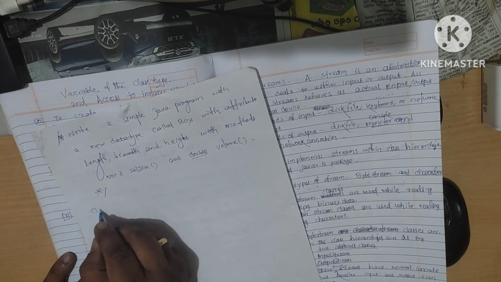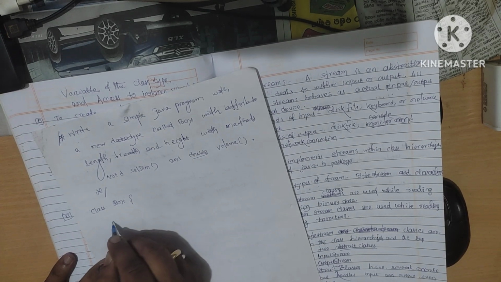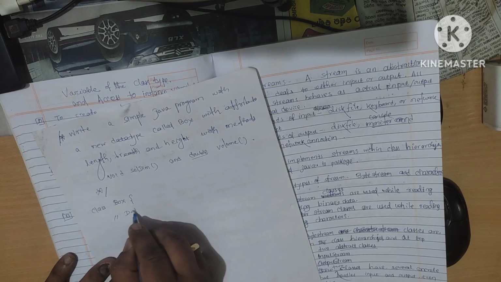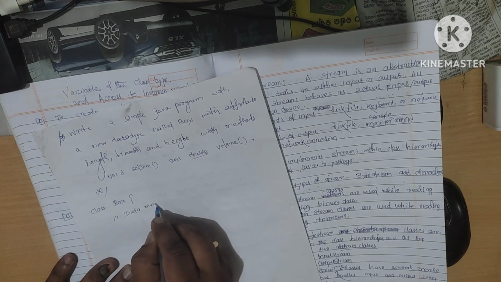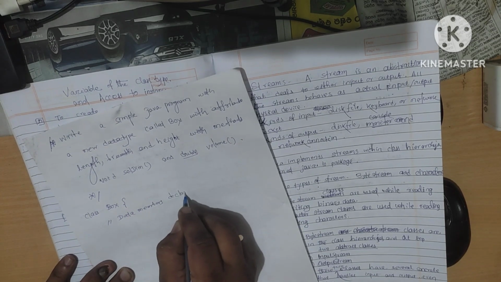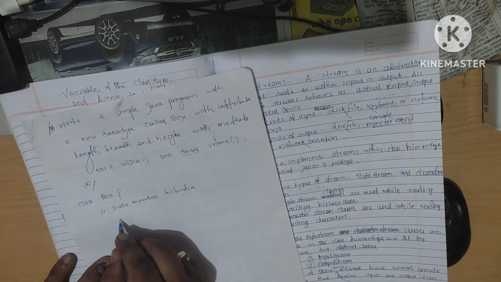Line number 1: class Box, open curly brace, data members declaration. What are the data members I specified here?